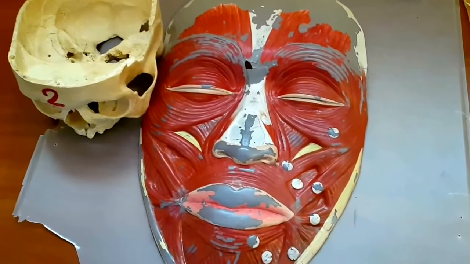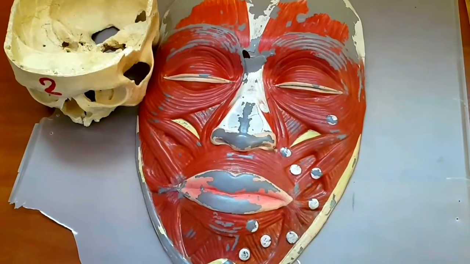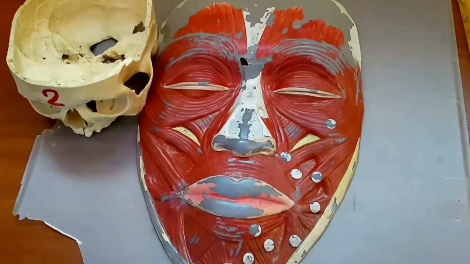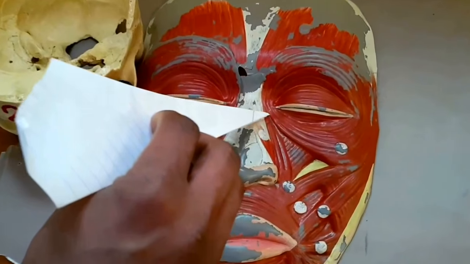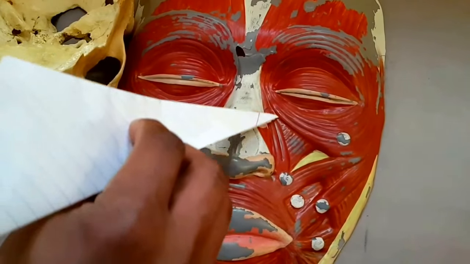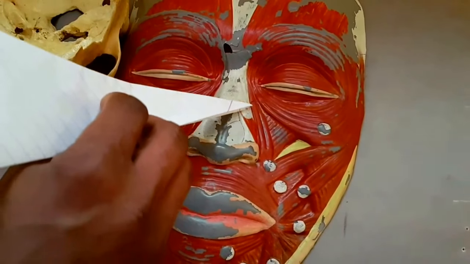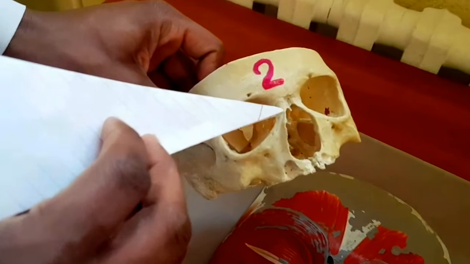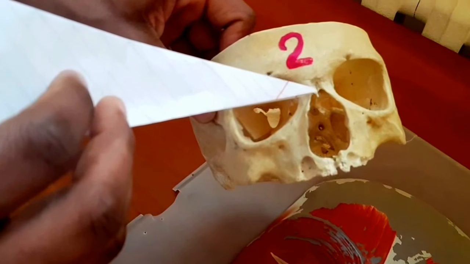Okay, now we talk about the musculus levator labii superior ala nasal. This is the muscle here located. It originates from the frontal process of the nasal bone here.